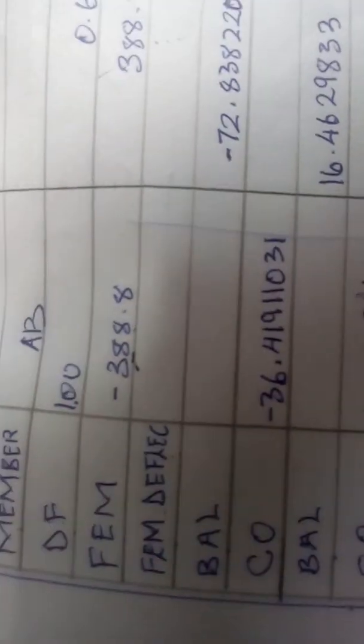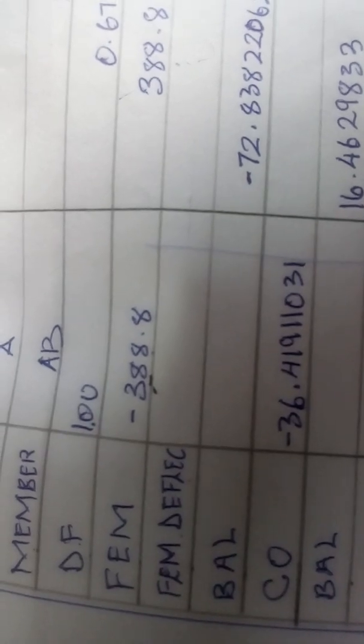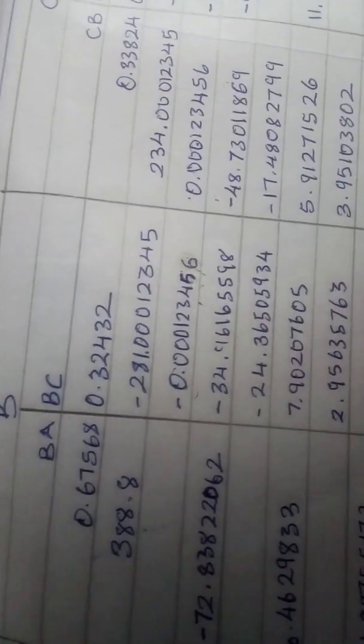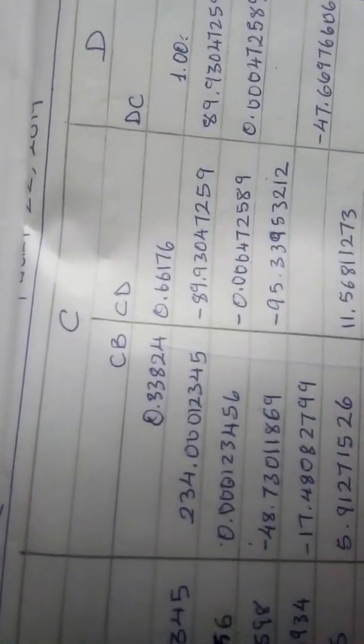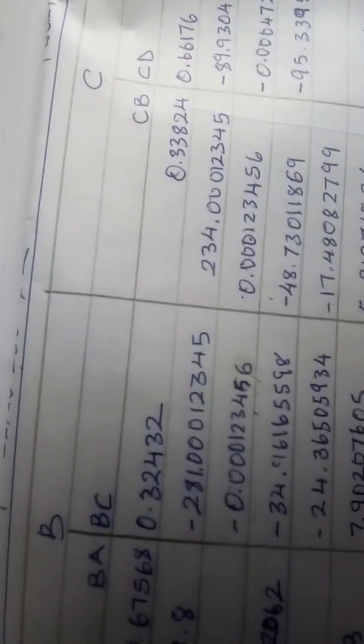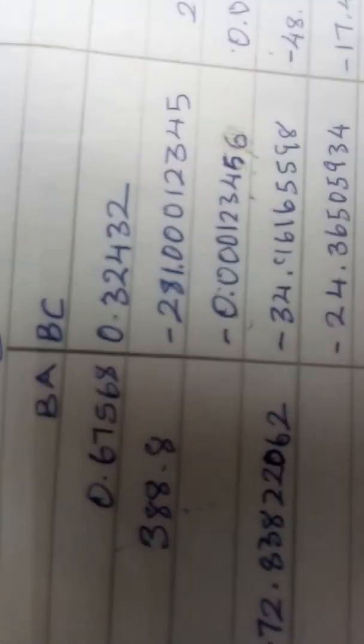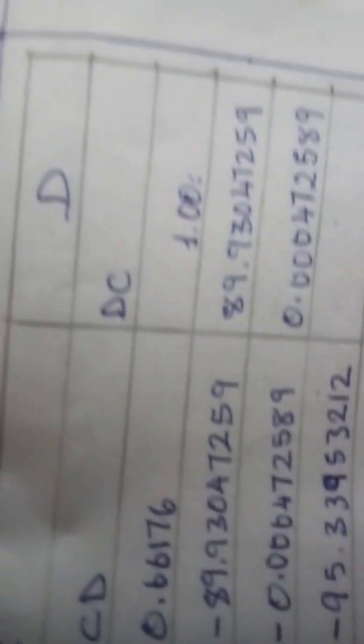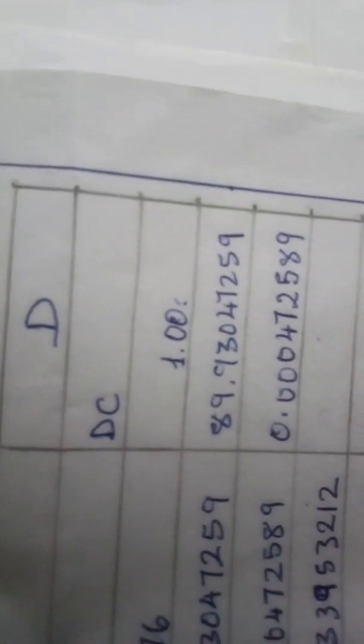The next fixed end moment is the one due to the settlement. The settlement at C affects joint B, joint C, and joint D. So delta over L for BC, you get 0.000123. Delta over L for C, you get 0.00047. Delta at D, you get 0.0047.